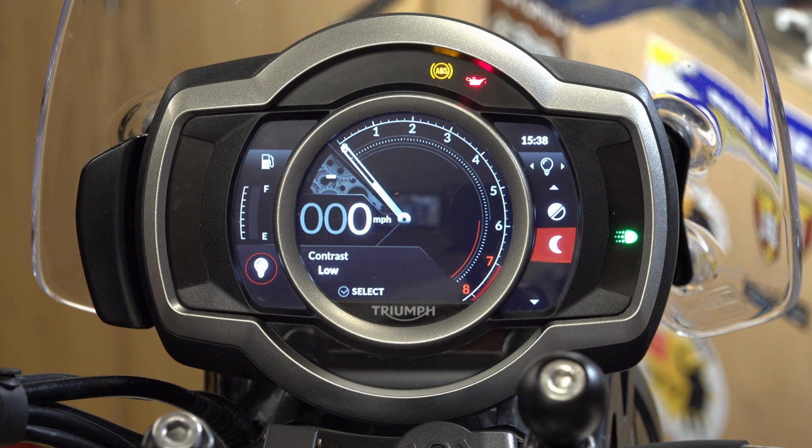As I go through the menus here and show you the information, please bear in mind that my bike is the XE model. It's the Scrambler 1200 XE. So all of the information and the settings that I'm showing you may not be available on all bikes. The first thing I'll do is take you through the various basic screens that you can access and the information you can access on those screens, and then I'll take you into the menu system.